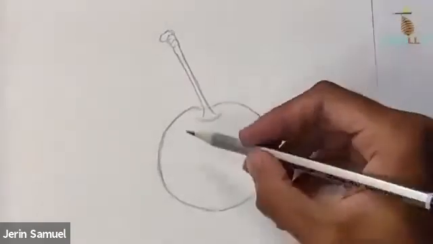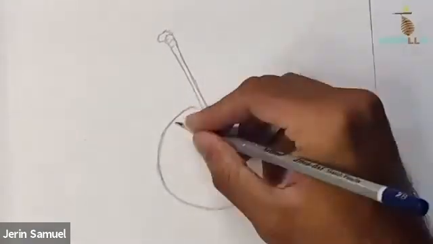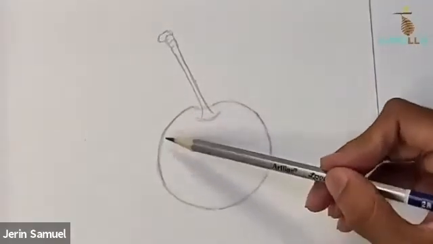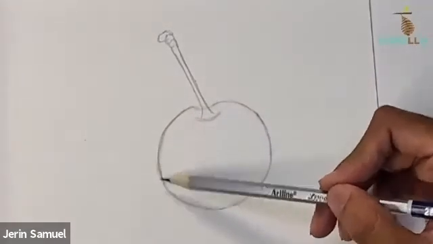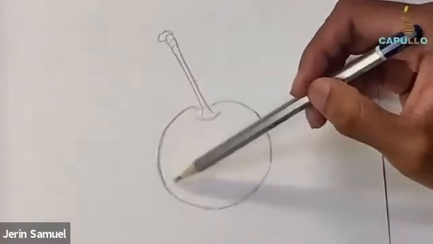So listen, I didn't make one single line for this cherry. I haven't made a round like this. I have made little by little strokes, so that it's not coming too dark. Okay, I have made it with multiple strokes like this.